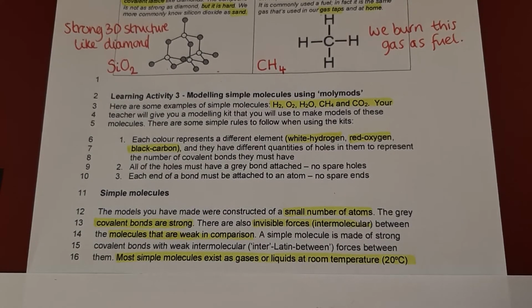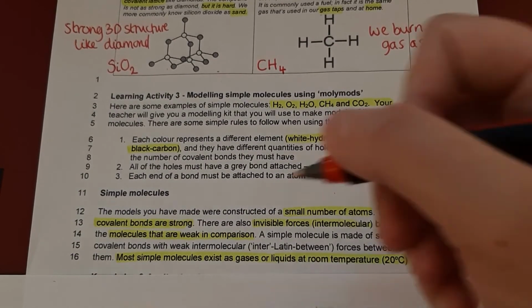These intermolecular forces attract the individual molecules to each other. So individual water molecules are attracted to each other by these intermolecular forces. The same goes for any molecule. Most simple molecules exist as gases or liquids at room temperature. And something we need to say is about the size of these molecules. The bigger the molecule, the larger the intermolecular forces between them.